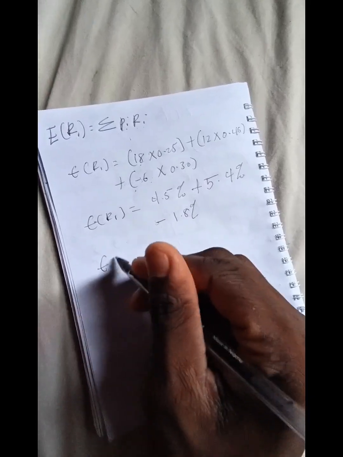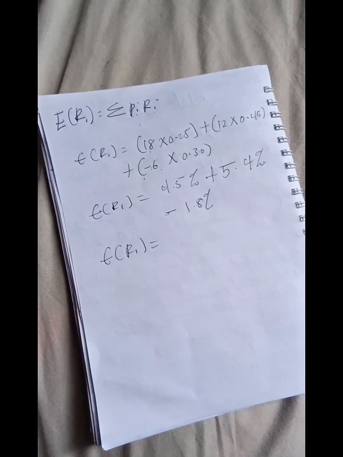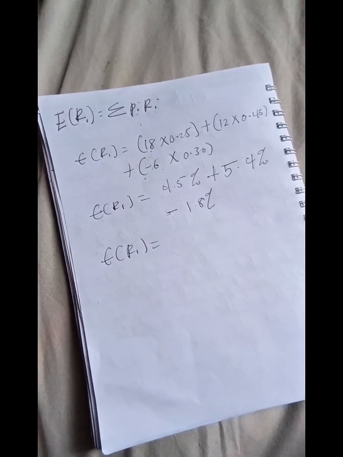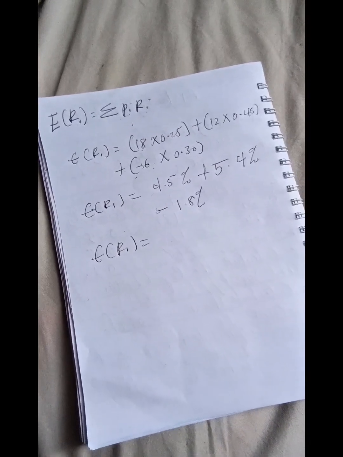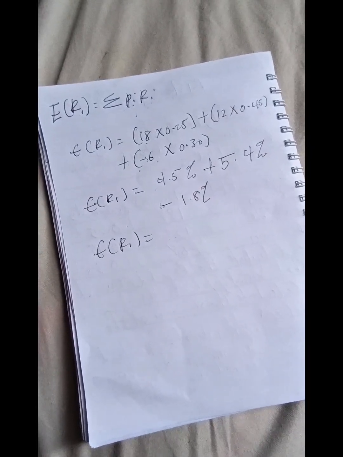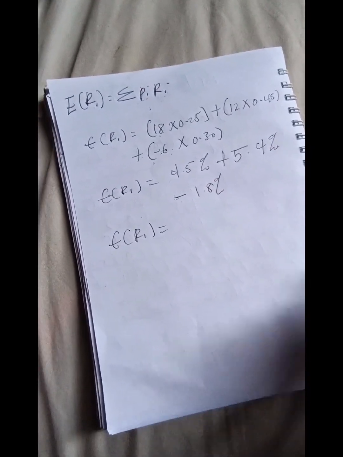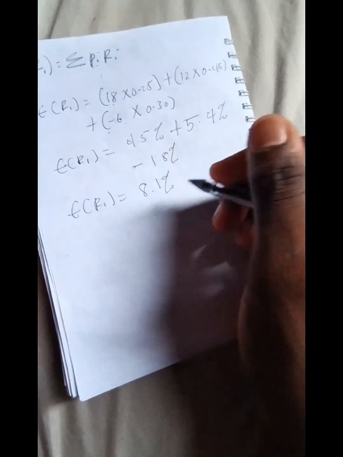Our estimated return of security I is going to be, let's put it into the calculator, 4.5 plus 5.4 minus 1.8. So we have our estimated return to be 8.1%.